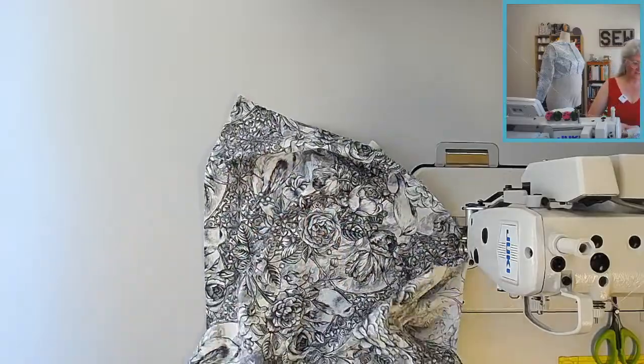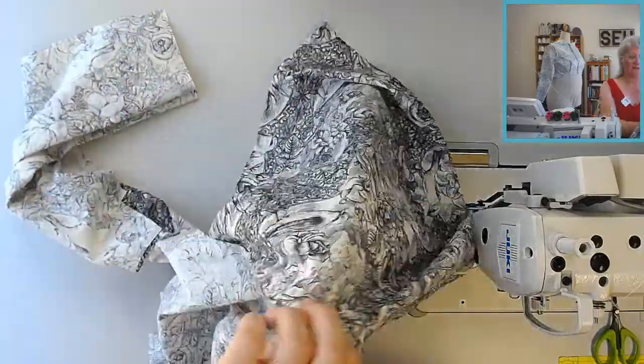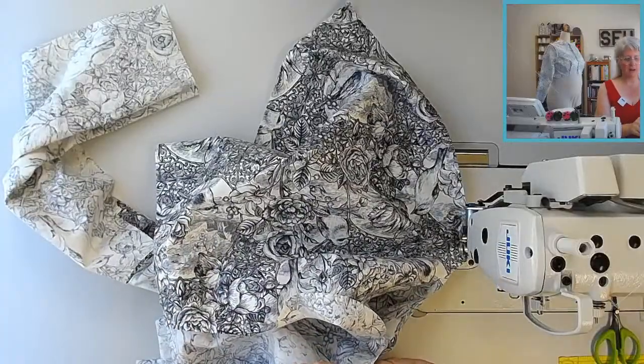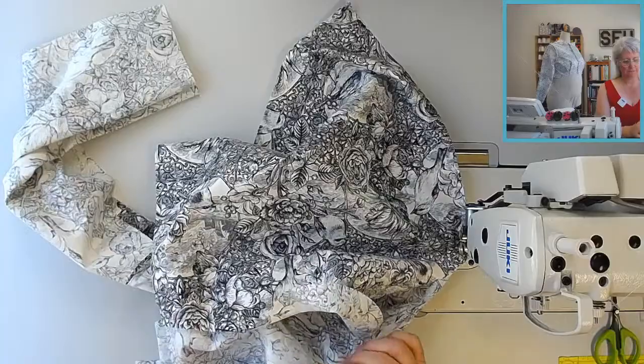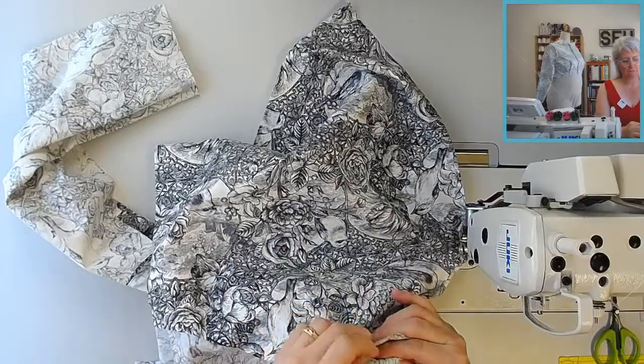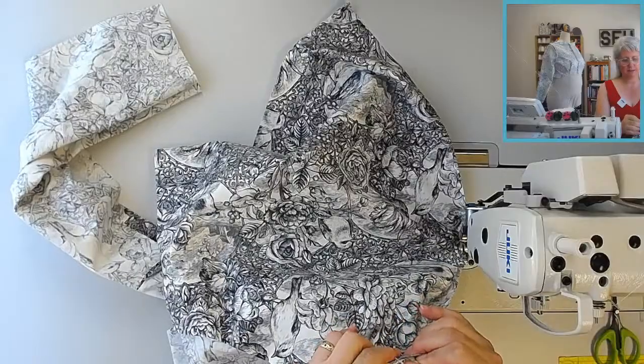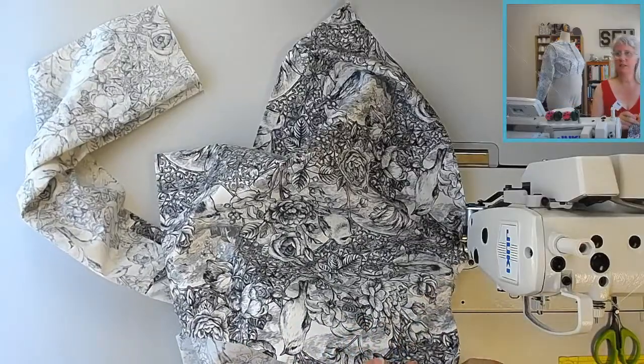Oh, did you see I'm cheating on this sleeve? I'm going to try it without sewing the underarm first. I never do that. I'm kind of a stickler for that. I thought that it might be kind of a nice thing to do since I'm not giving myself the easing stitch.